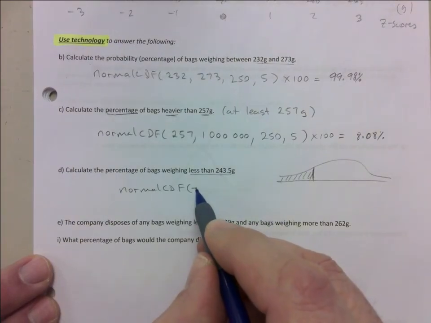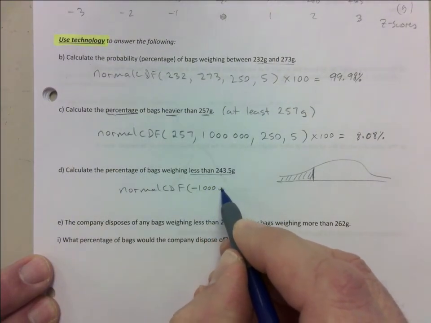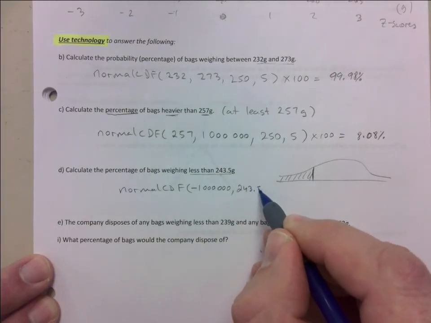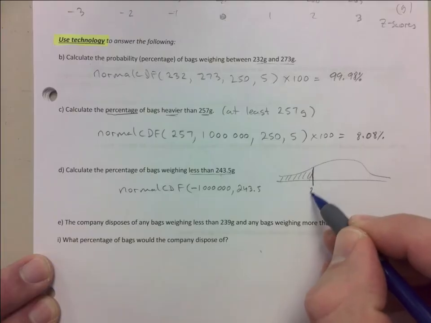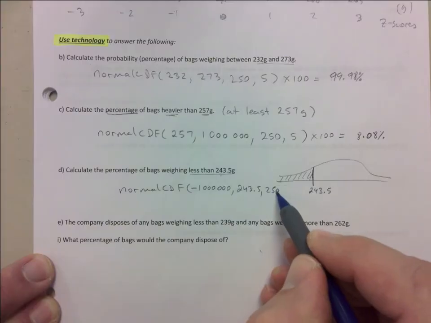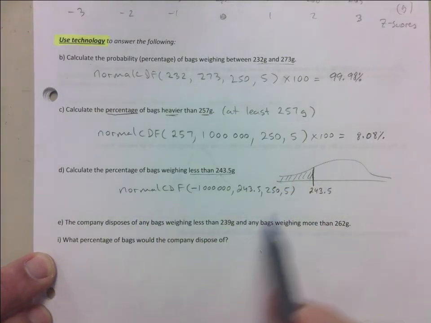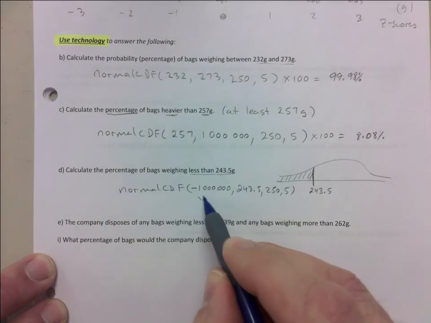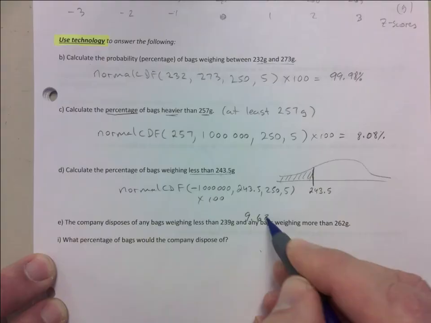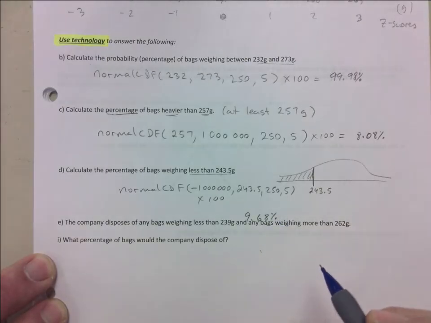So we're going to go minus 1 million, and then you're going to go 243.5. That's this marker right here, 243.5. Followed by mean and the standard deviation. So normal CDF needs all three. Multiply that by 100, you get 9.68%. Okay? 9.68% of bags.